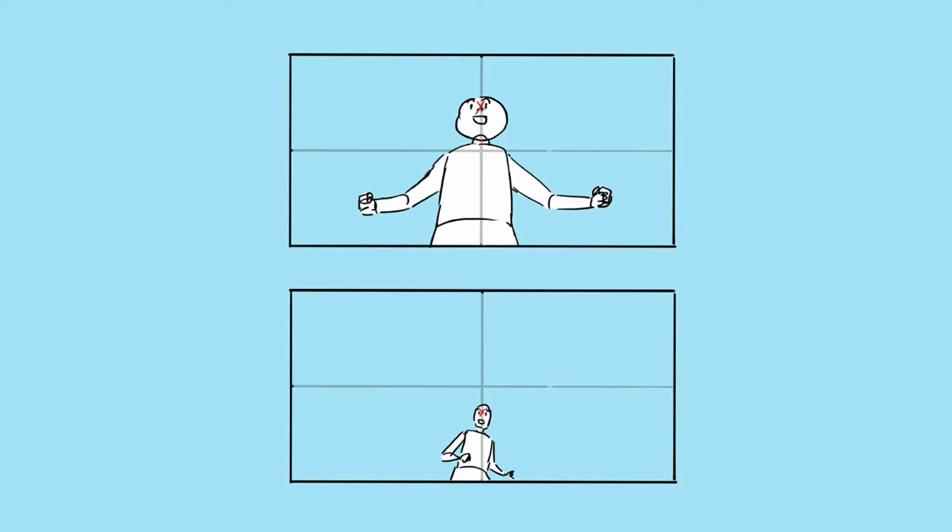And the same thing in the bottom here. We have the subject. He is in the center of the screen, but he isn't dead center. And this is still okay to place your subject. He doesn't always have to be dead center. You have some leeway in between, in the areas around dead center.